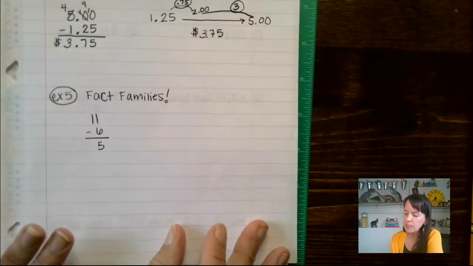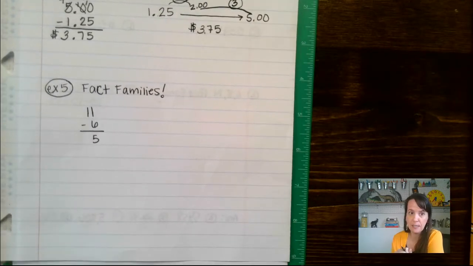All right, the next part we're going to talk about is our fact families. Now, fact families are super important for understanding how to manipulate addition, subtraction, multiplication, and division problems. We have 4 operations that we do: addition, subtraction, multiplication, and division. And so with those operations, we have these fact families.